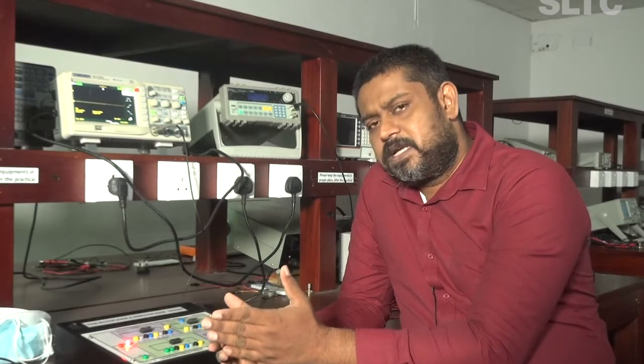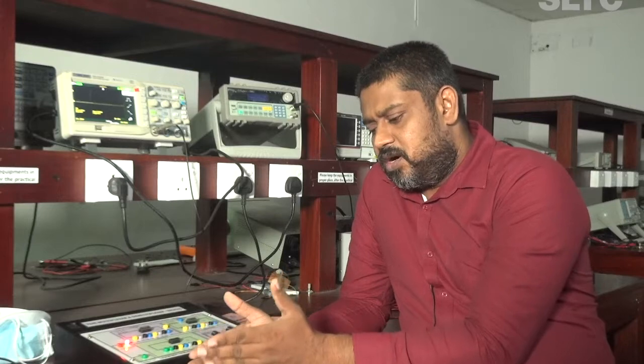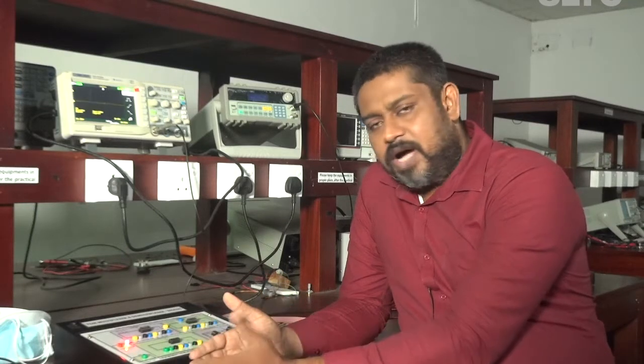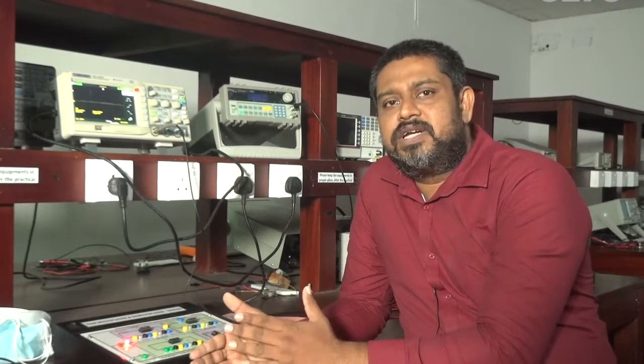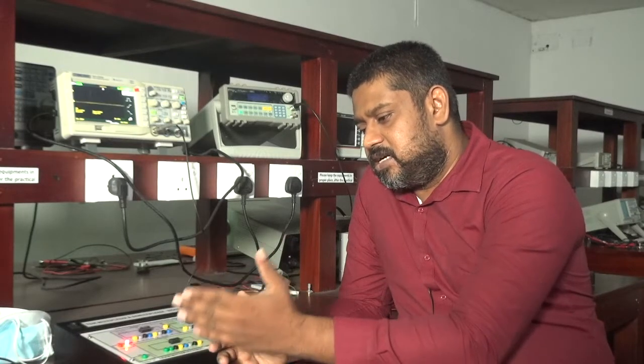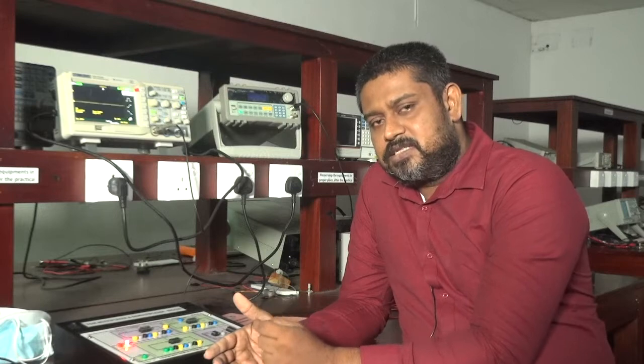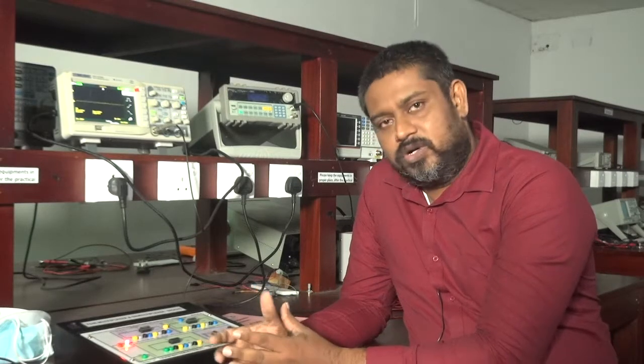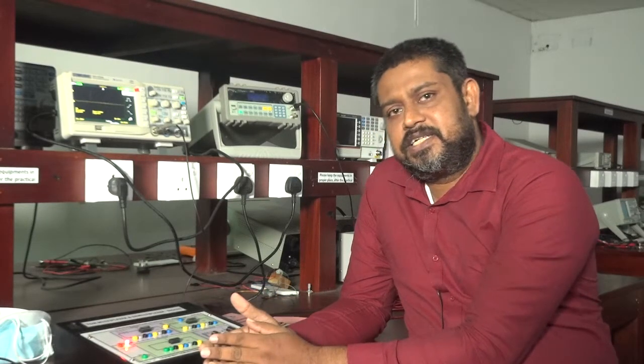Normally we assign one voltage to 1 and a different voltage, low or high, to 0. For example, we can assign 5 volts to 1 and 0 volts to 0. So that is NRZ line coding.